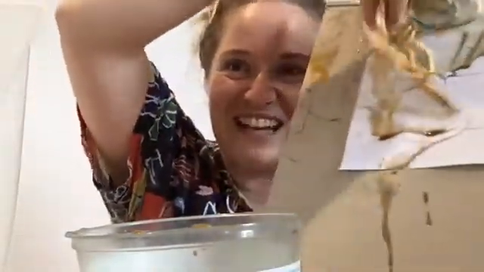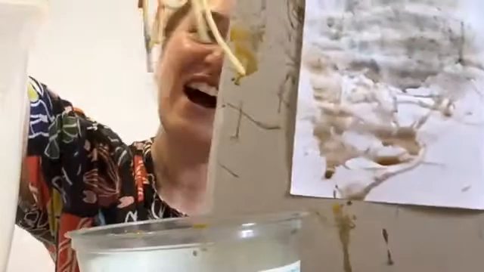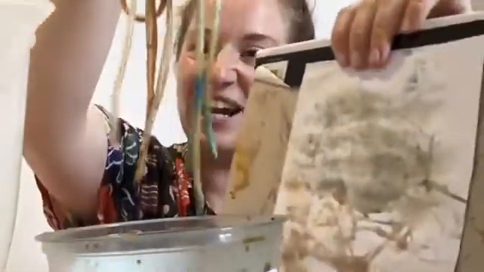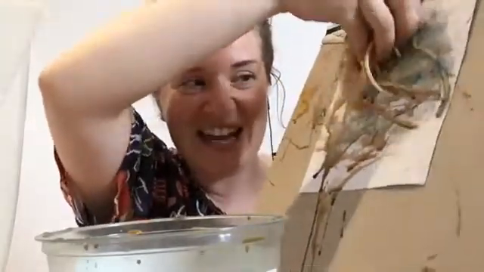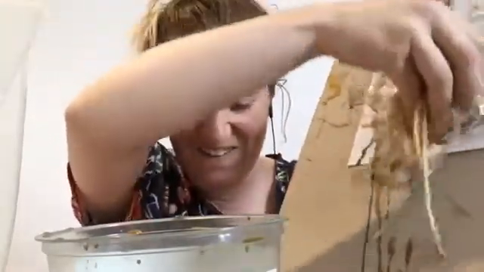Oh, squiggly wiggly painting. Oh, wow. That one's not quite as pretty, but it is quite fun to do even still. I think all my colours have mixed together. Let's try again. Squiggly wiggly worm painting.